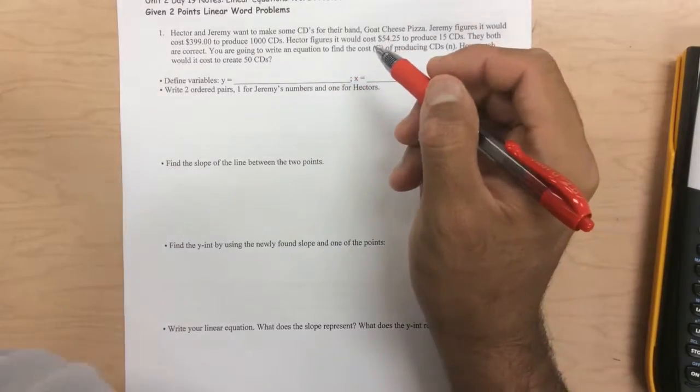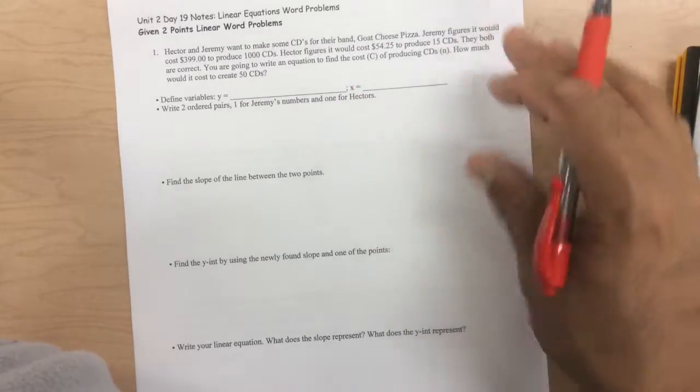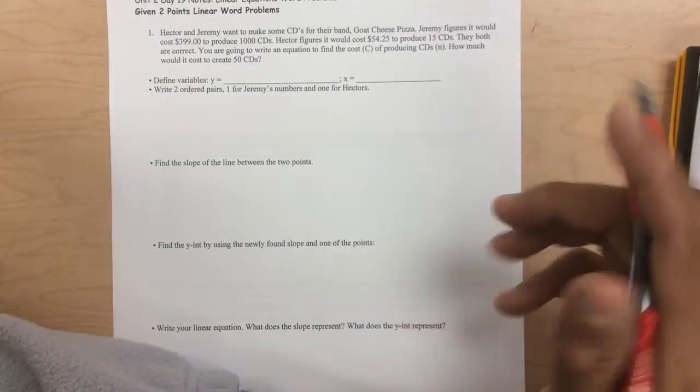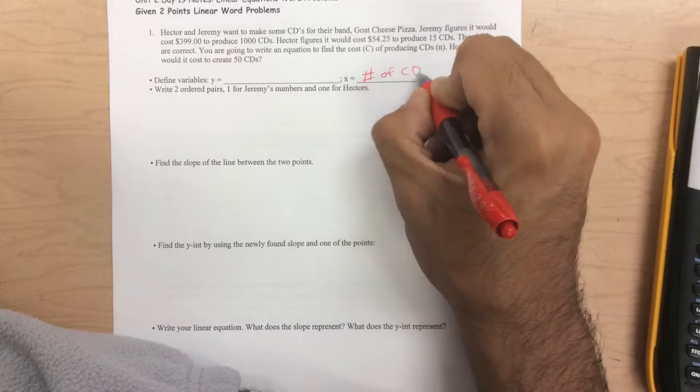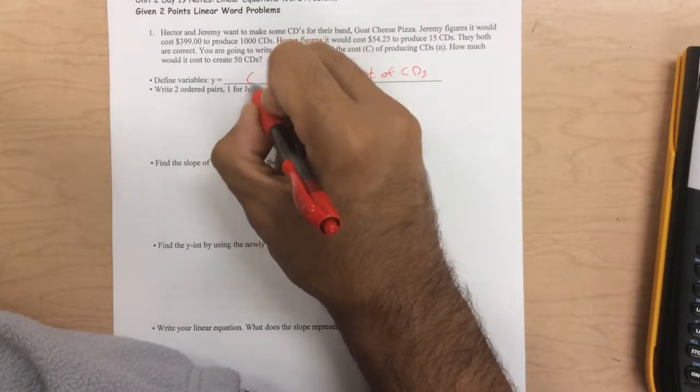So just remember that we need to always know what the X and the Y are going to be. And in this case, the X is the number of CDs, and Y is the cost.